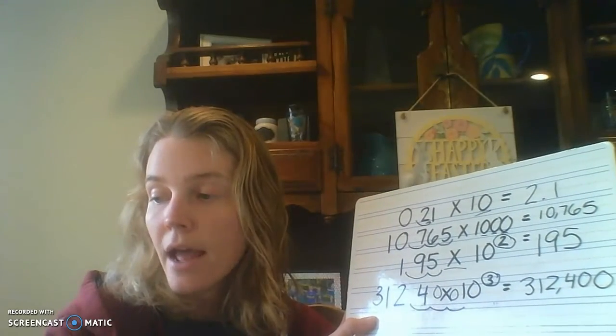For number 8 and 9, you have to tell me how you're figuring out the pattern. Are you multiplying by a certain number? Are you dividing by a certain number? And then you have to give the next 2 numbers in that pattern. So continue the pattern using 2 numbers.